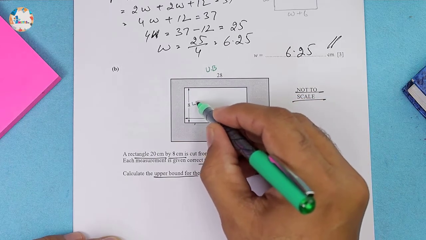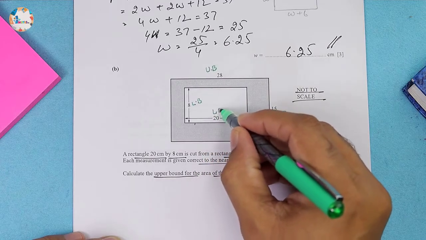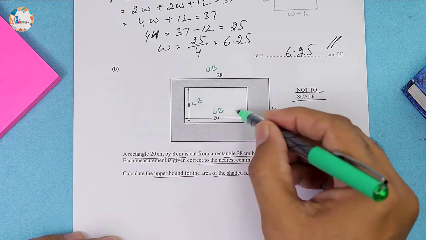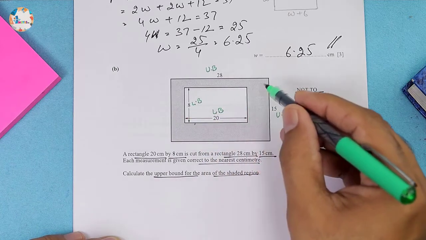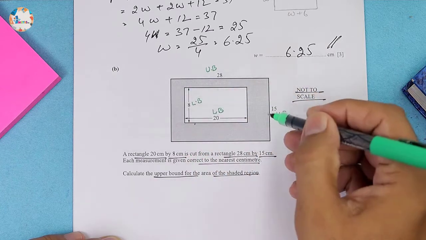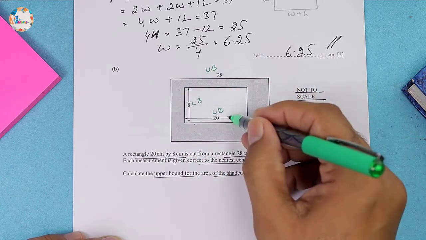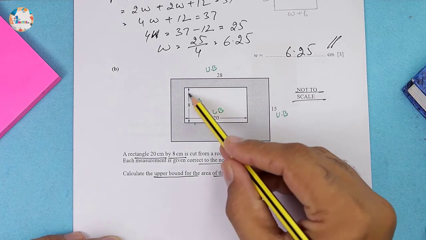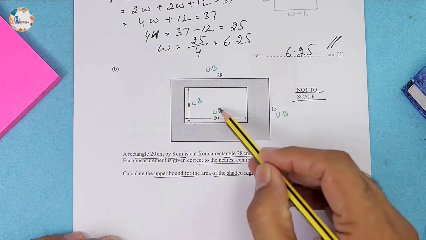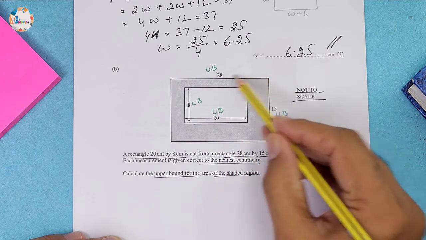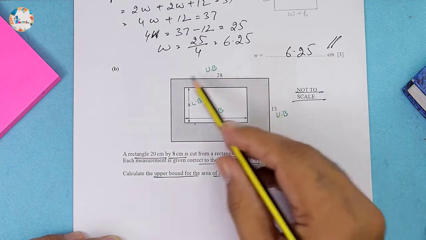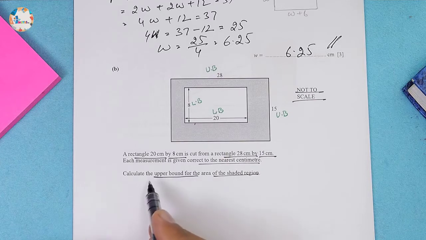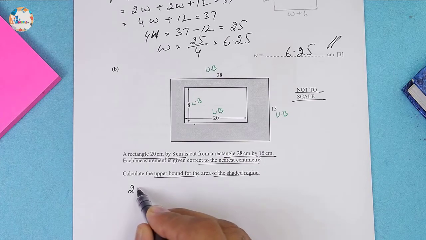So we will take the lower bound of this one and the lower bound of this one, so that we will get the minimum white portion which needs to be subtracted from the bigger rectangle. To get the minimum area of this white portion, we will take the lower bounds, and to get the maximum area of this outer rectangle, we'll take upper bounds of these two.